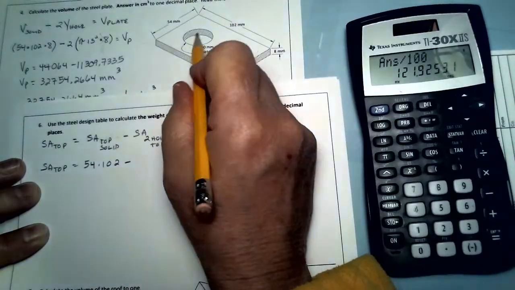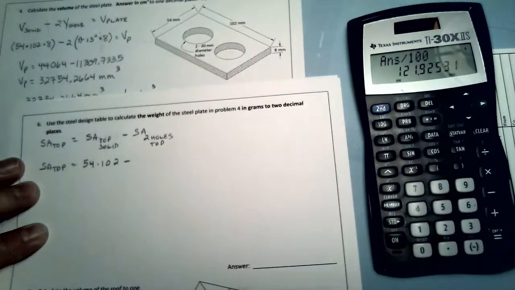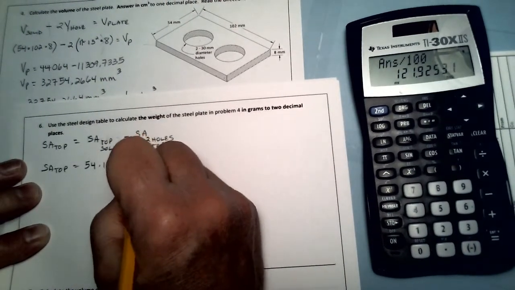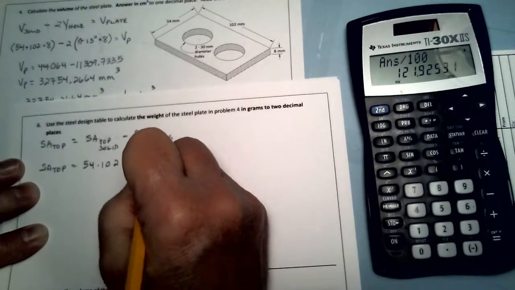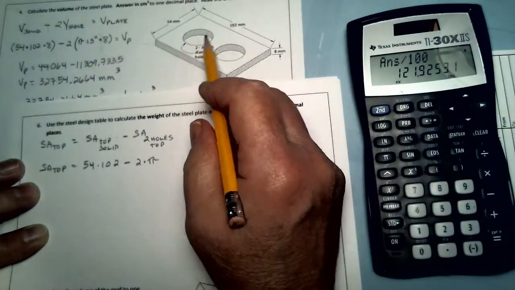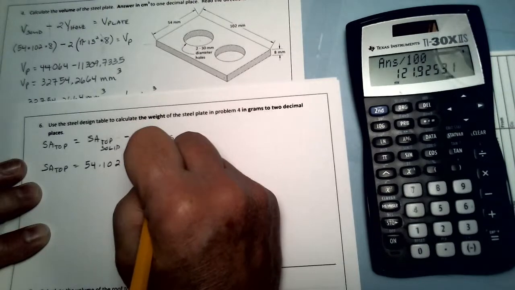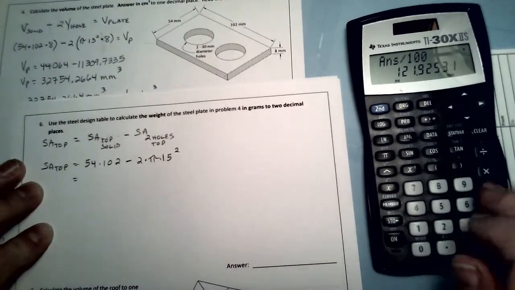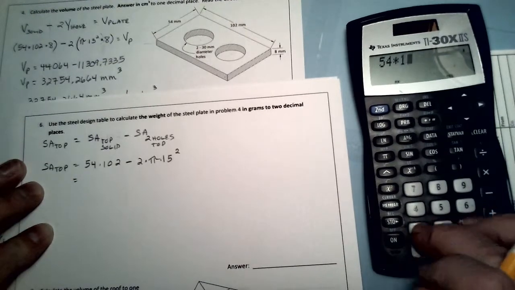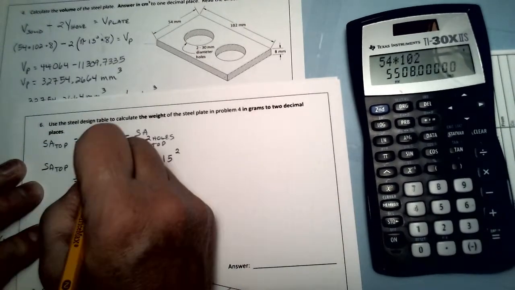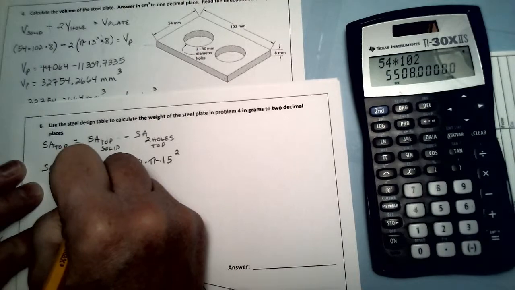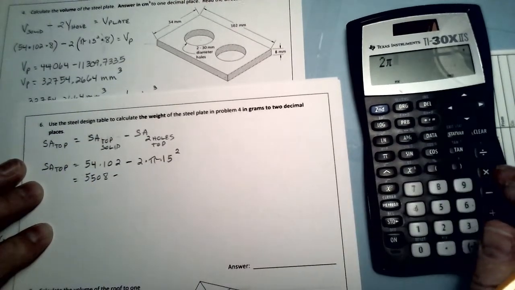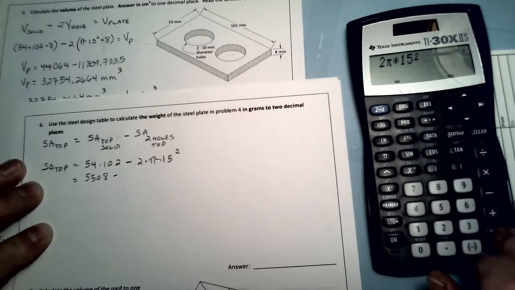Minus, well, what's the formula for surface area of the top? We said that was pi r squared. And I have 2 of them, so it's 2 times pi times the radius squared. Well, what's the radius? 15. 15 squared. So I have 54 times 102, 5508 minus 2 pi times 15 squared.